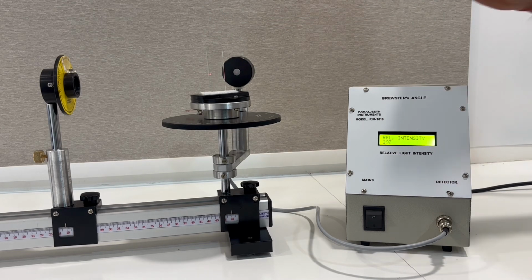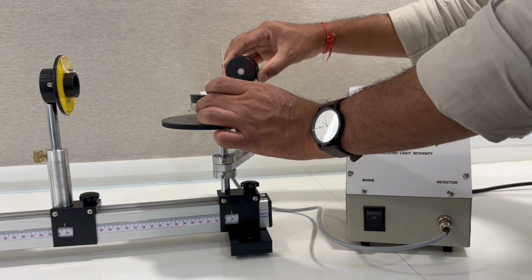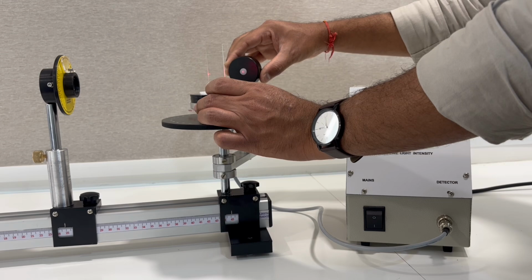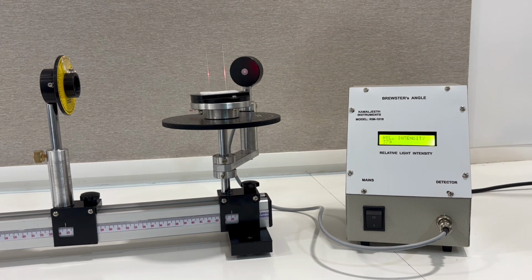Further, rotate the goniometer table and correspondingly the detector. You will see that intensity is increasing now. You may continue to do this up to 90 degrees.